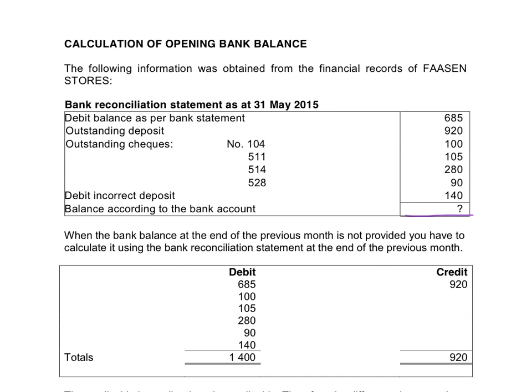Okay, so if we look at this, this is the debit balance according to the bank statement, so that 685 will go on the debit side. A deposit in our books is on the debit side, so in the books of the bank, it will go on the credit side. All these checks in our books are on the credit side, so all the checks will appear on the debit side there. And then they say debit an incorrect deposit. So that's a mistake that the bank made that they have to correct. So that 140 will be on the debit side.